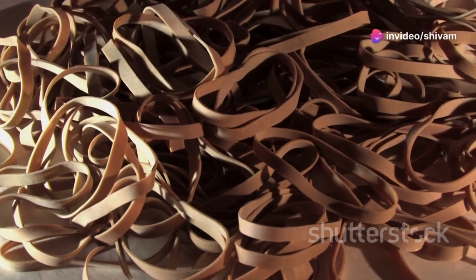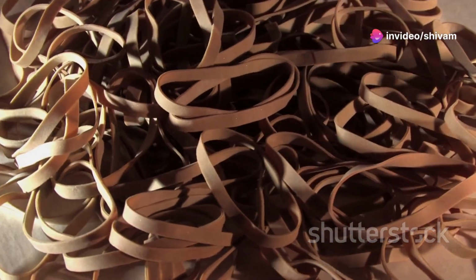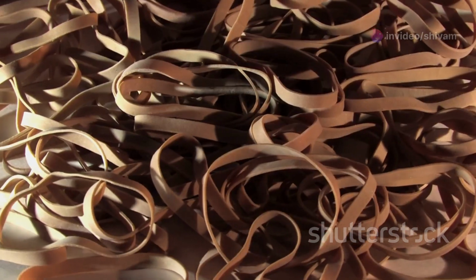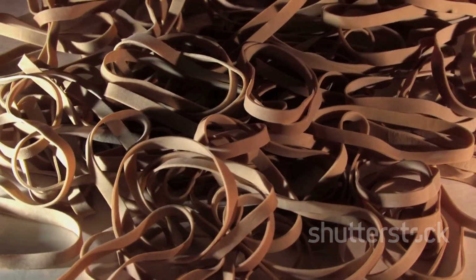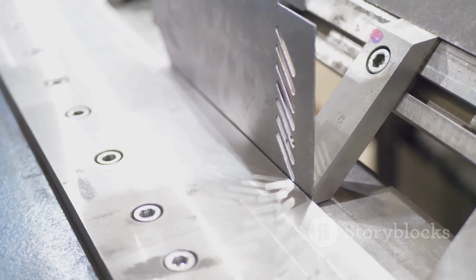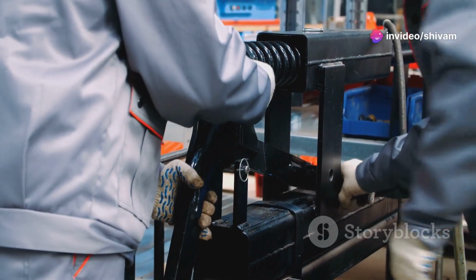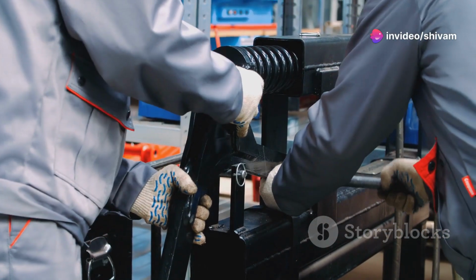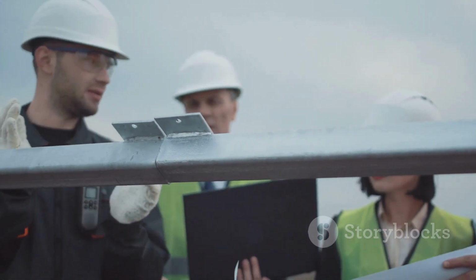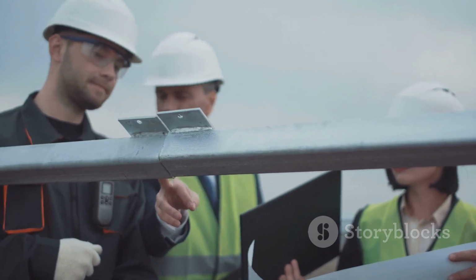Elasticity is the ability of a material to return to its original shape after being stretched or compressed. Think of a rubber band. You stretch it and it snaps back. That's elasticity. Steel is another great example. It can withstand a lot of force and still spring back to its original form. This property is crucial in construction, where materials need to handle stress without permanent deformation.